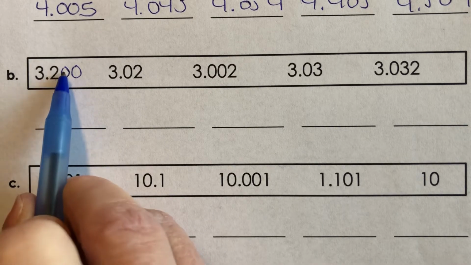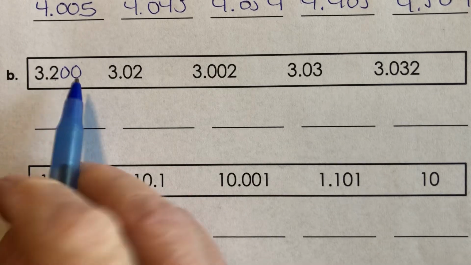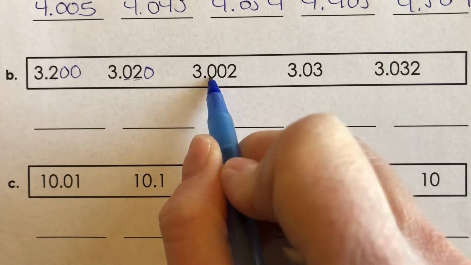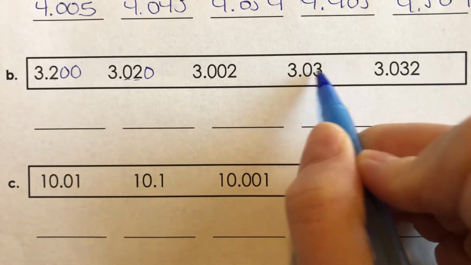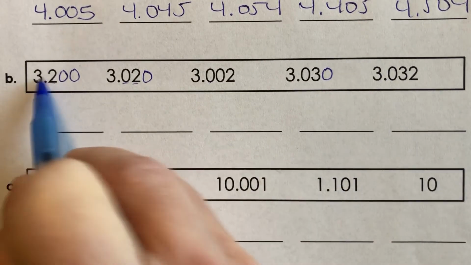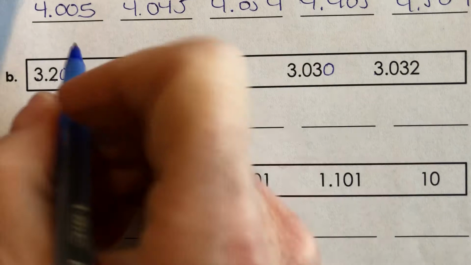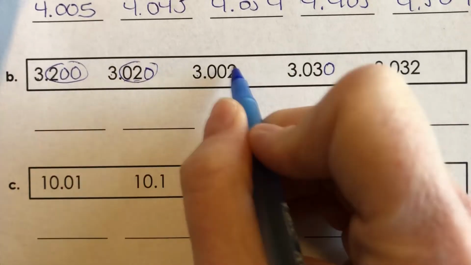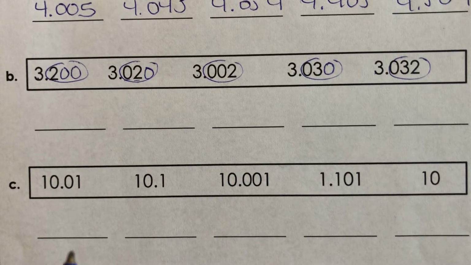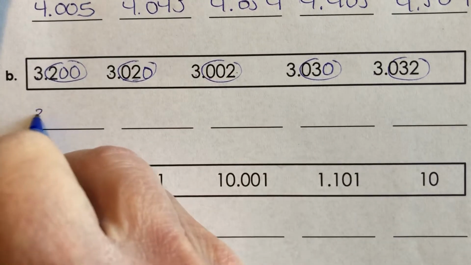Remember, 2 tenths, 20 hundredths, 200 thousandths, they would all simplify to the same thing. So here there's 1, 2, I'm going to put a third. This already has 1, 2, 3. This has 1, 2, I'm going to put a third place, and this already has 3. So now when I look at my ones place, they're identical, they all have a 3. So now all I need to do is look at my thousandths. What's the lowest number of thousandths? If you said 2 thousandths, you are correct.